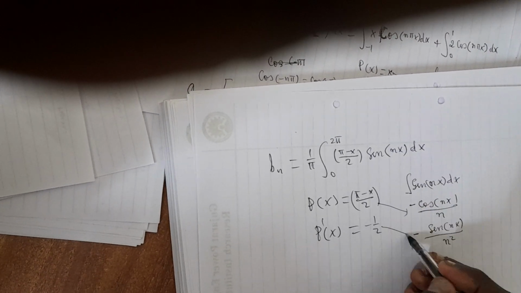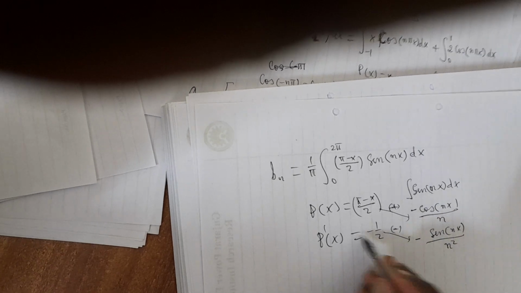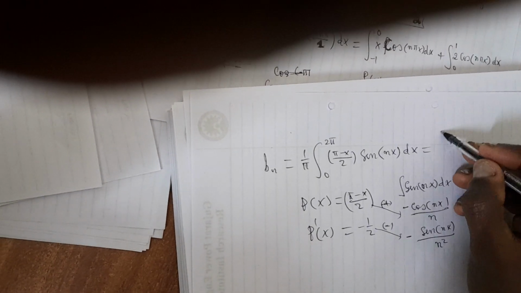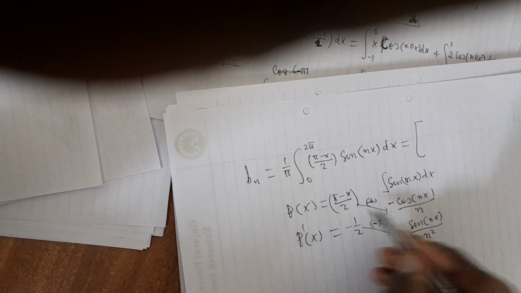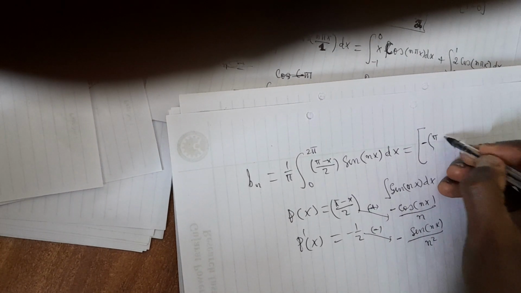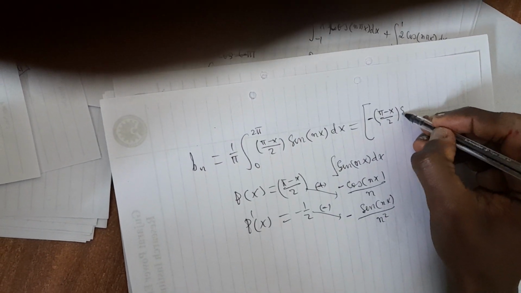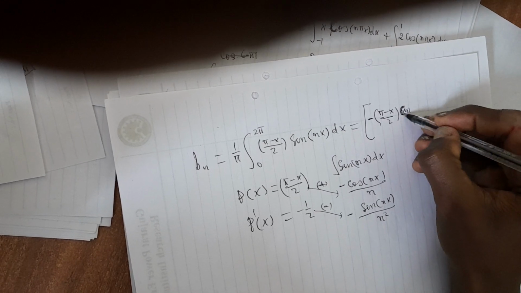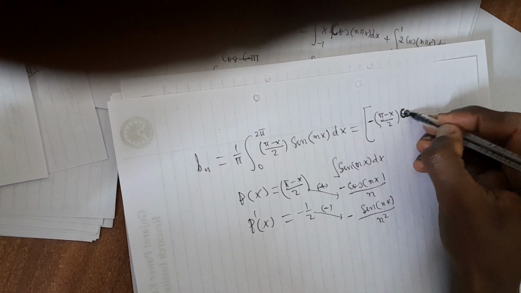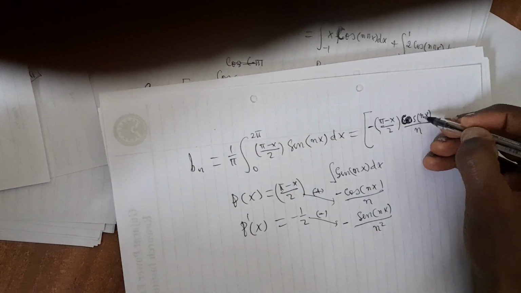Just link this and this, this and this, plus negative. Do the same, and this will be minus (pi minus x) by 2 times cos of nx all by n.